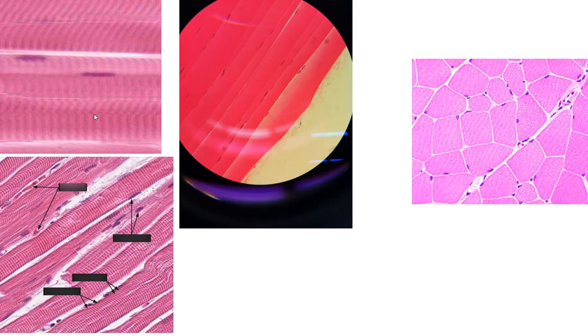Moving into muscle, this is skeletal muscle. The key feature of skeletal muscle is that you should see these striations in it. So you definitely see it here, you see it here, and if you look closely, you can see it in this one too. This is a longitudinal section of skeletal muscle.